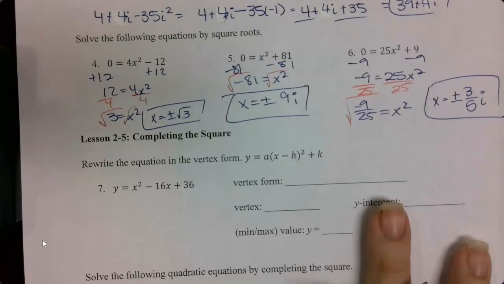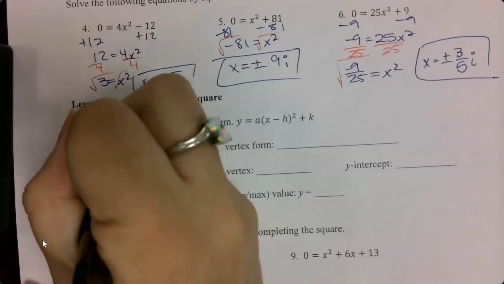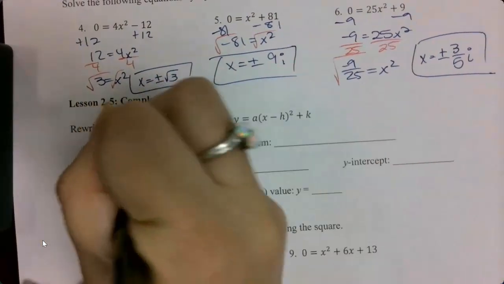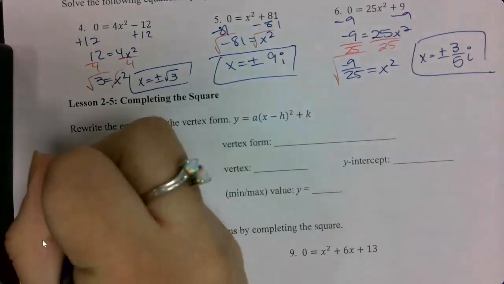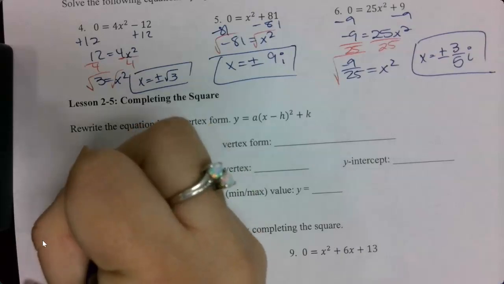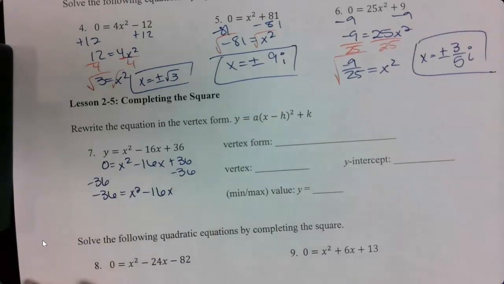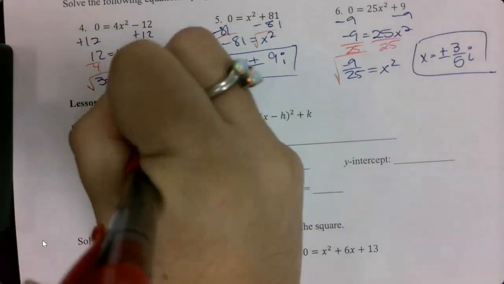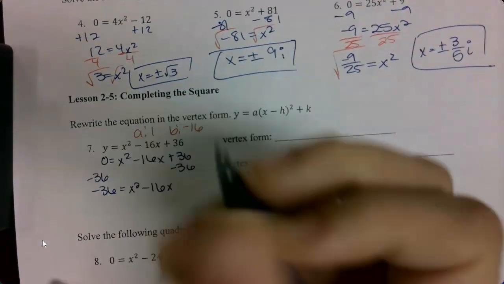This next one wants me to complete the square to rewrite the equation in vertex form. So what I want to do is I'm going to turn this y into a 0. And then I'm going to subtract 36 on both sides. Then I'm going to look for half of my b value, so I need to label my a and b. A is 1, b is negative 16.